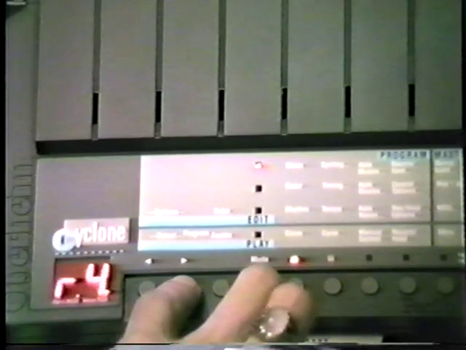To random 4. We'll try a back and forth order.